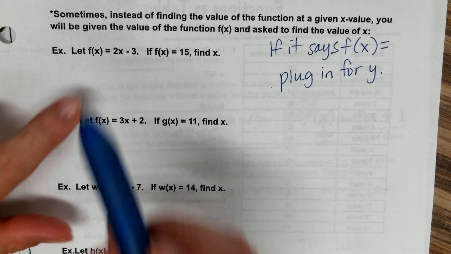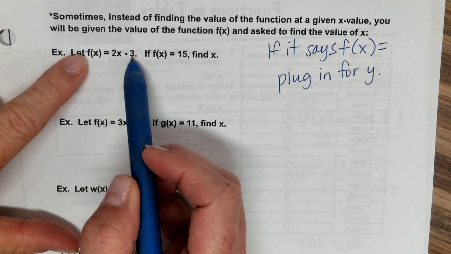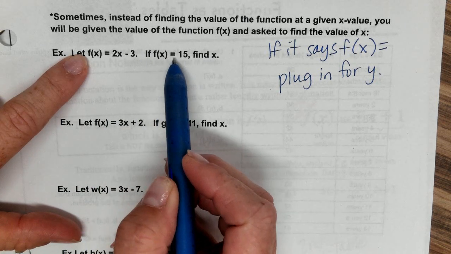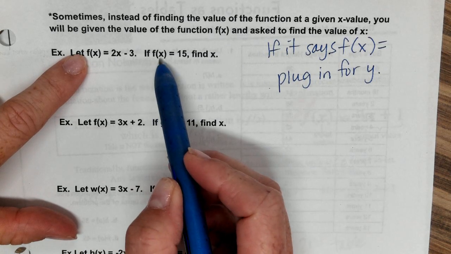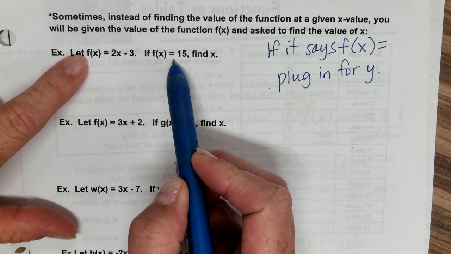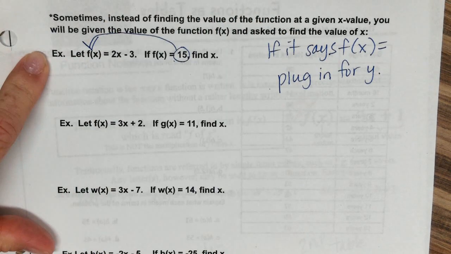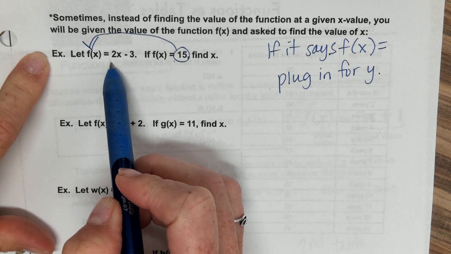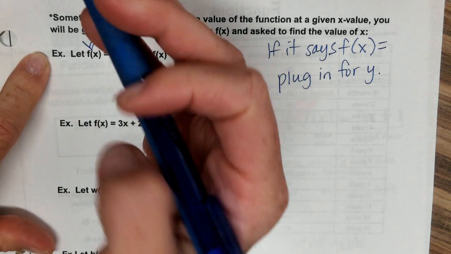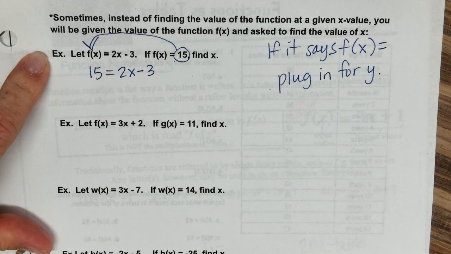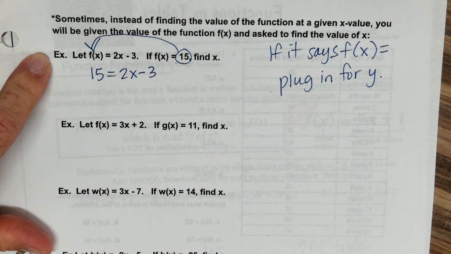Okay, so everybody look, it says let f of x equal 2x minus 3, so here's your function's rule, but it does not say when x equals 15, it says when f of x equals 15. So we're going to plug in this number for the function, for y. So y'all know how this would say y equals? You're going to plug it in over here. So you would say 15 equals 2x minus 3. So you would solve this as you would solve an equation.